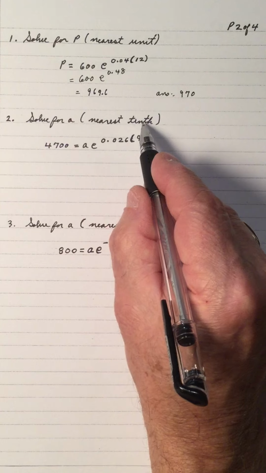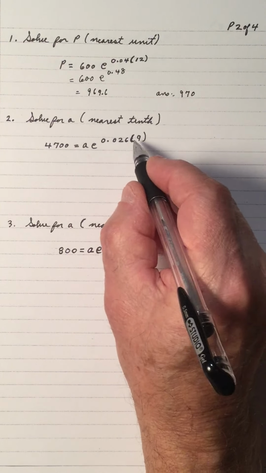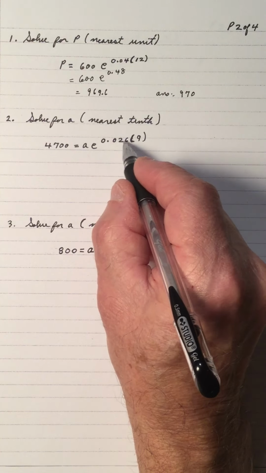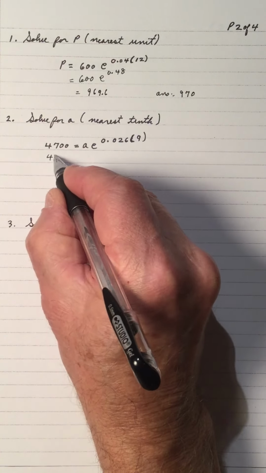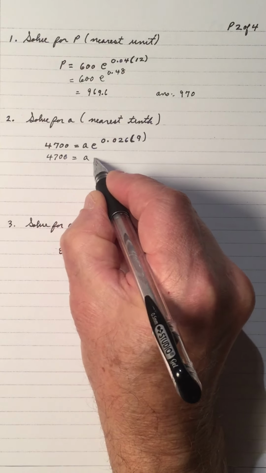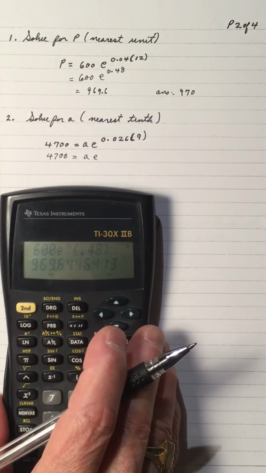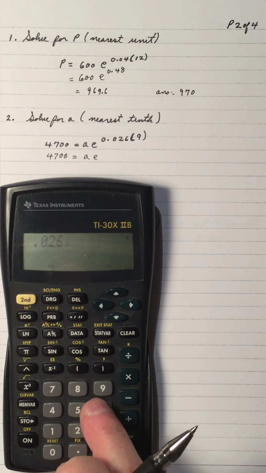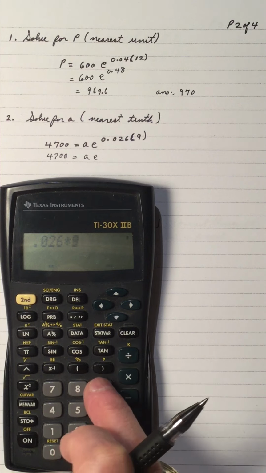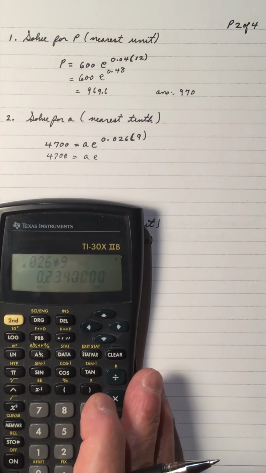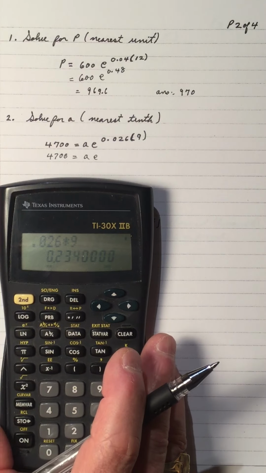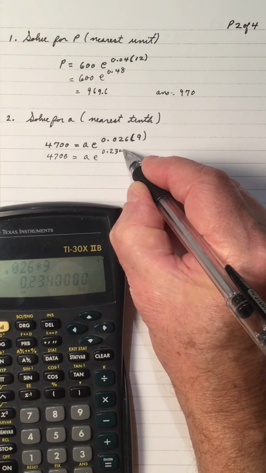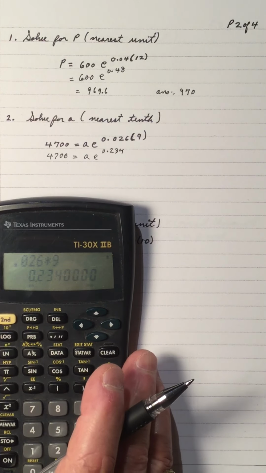Solve for a to the nearest tenth. So we're solving for a, and a is here. Again, we can work out this exponent first so we won't have so much punching in to do. So 470 a e to the power of 0.26 times 9. We multiply 0.26 by 9 and we have 0.234, and we're solving for a.